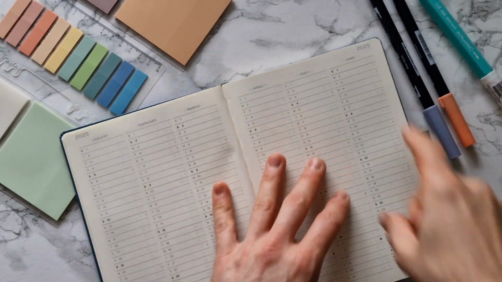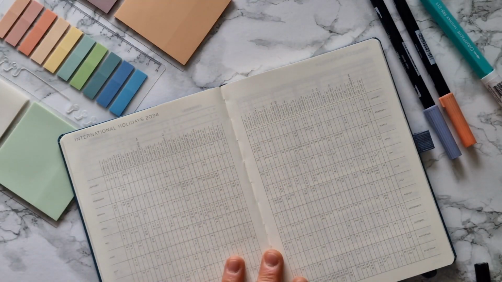We tend not to care or use at all the first and the last pages of your planner, which can be instead very helpful if we know how to make them work for us. For example, the pages of the international holidays. If you're a content creator and you want to think forward to plan your content during the year, these pages can give you a lot of ideas.